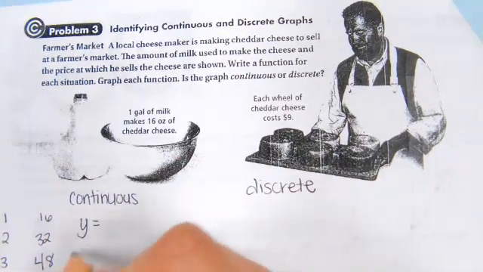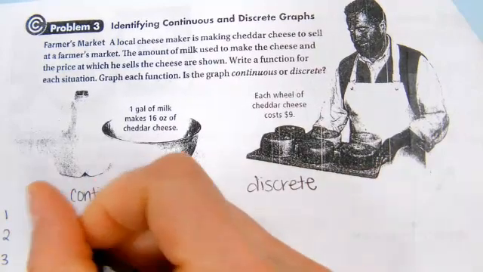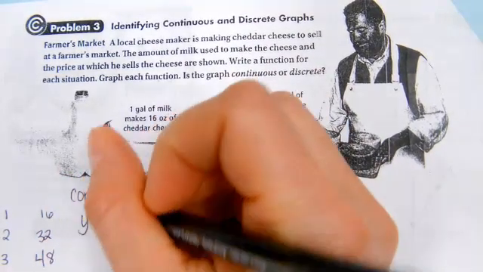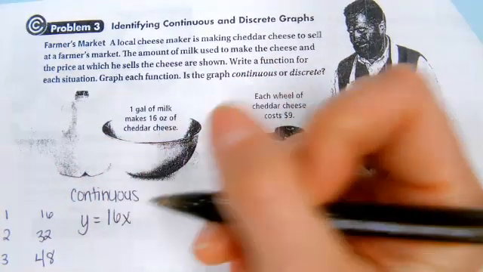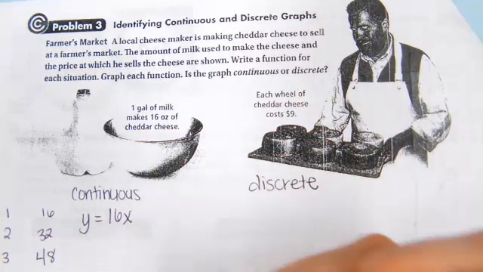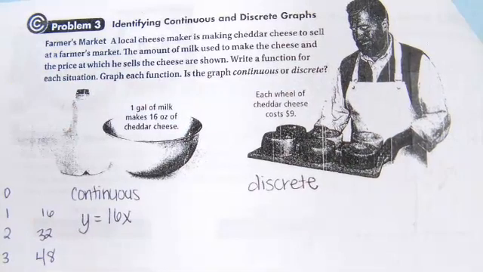So this is continuous. What's our rate of change here? What's it going up by each time? 16, right? All right. So 16x, right? Okay. What's our starting amount? Think about it, right? 0, right? If you use 0 gallons of milk, how much cheese are you going to make? 0.